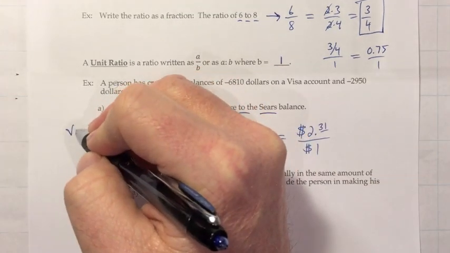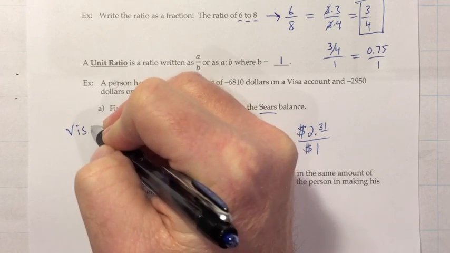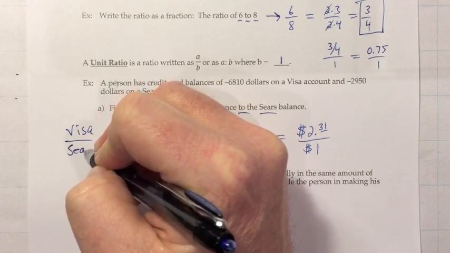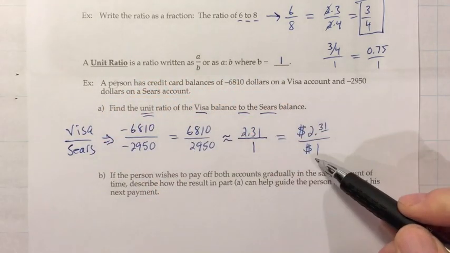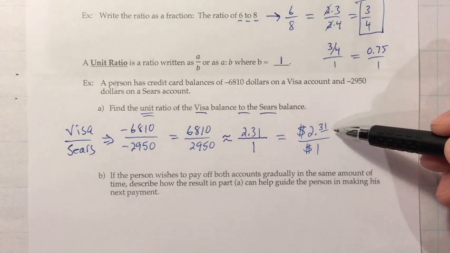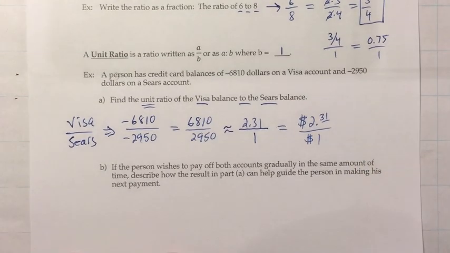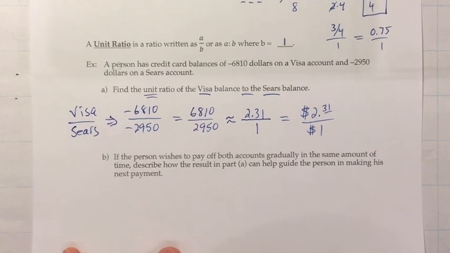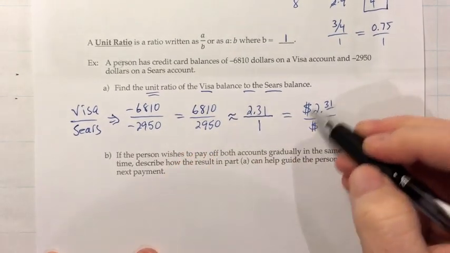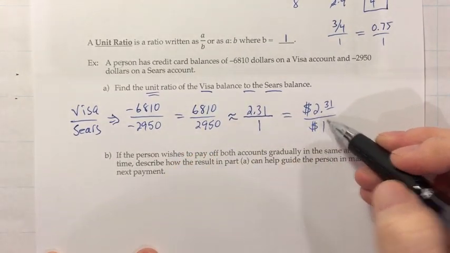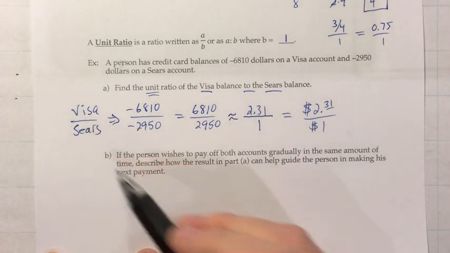The top was Visa, and the bottom was Sears. So for every $1 they pay on their Sears card, they'd want to pay $2.31 to the Visa if the goal was to pay them off gradually at the same time. So I always like to do my interpretations from the bottom up, and keeping in mind it's Sears on the bottom, Visa on the top.